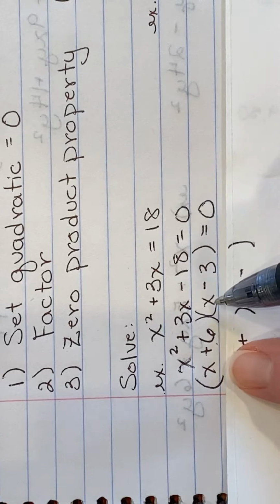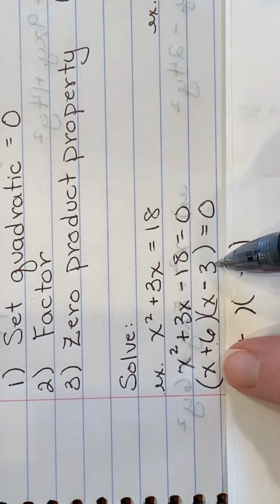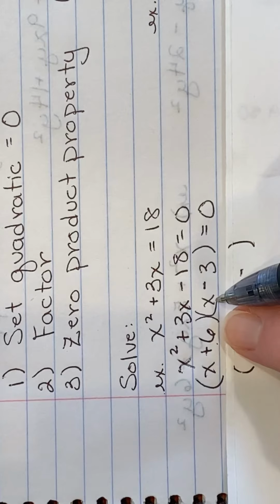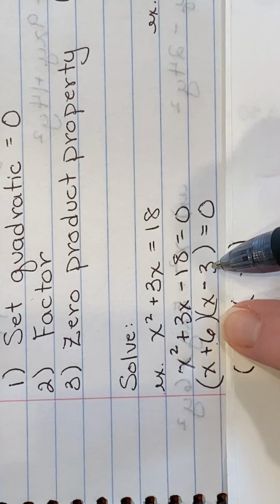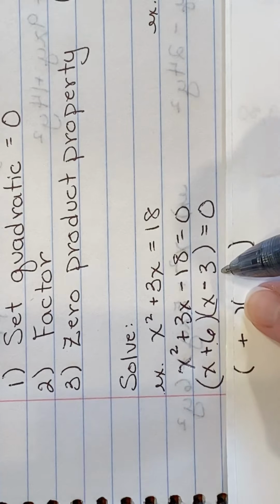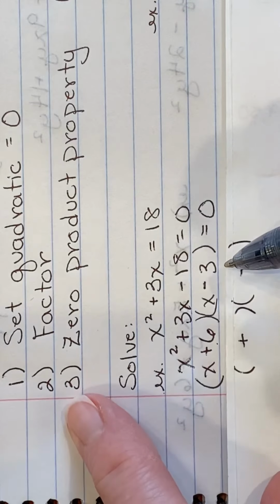Note that if we were multiplying this out using FOIL, first would be x squared, outer negative 3x, inner positive 6x for a total of positive 3x, and last negative 18. Now we're ready for the third step.